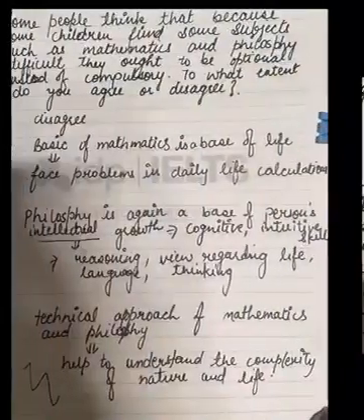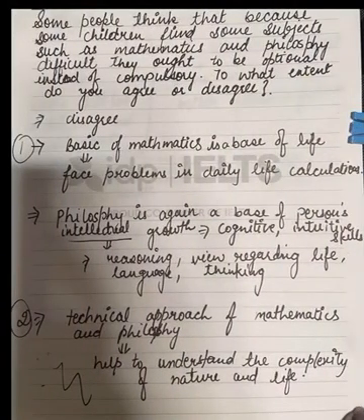Now come to the points on why these subjects should be compulsory in the school or college curriculum, right? Our first disagree point is that the basics of mathematics are the base of life, right? Suppose one student is not learning mathematics or philosophy in the school curriculum, meaning in the very basic classes, the primary school or the secondary level, he or she has not read these subjects.